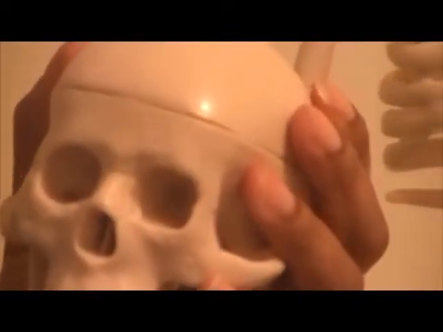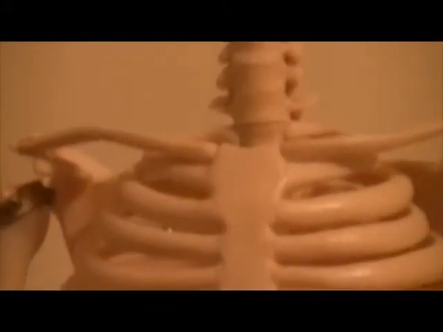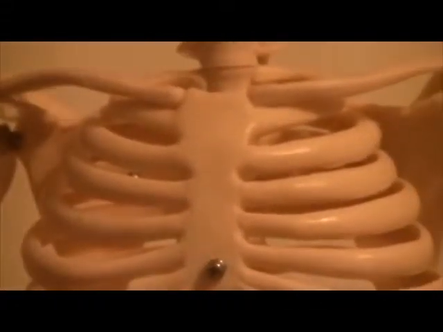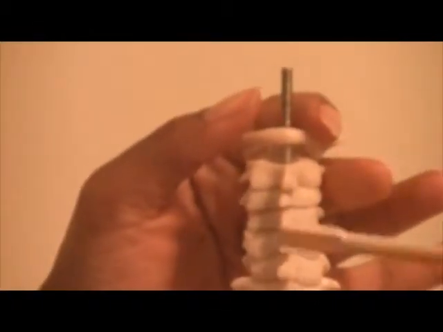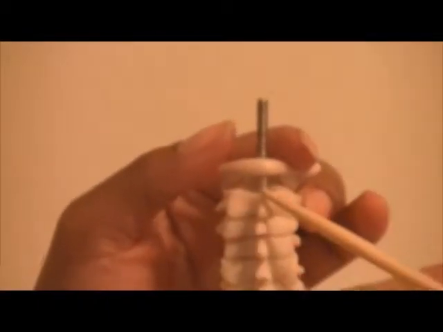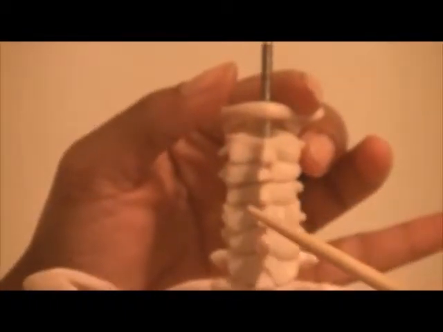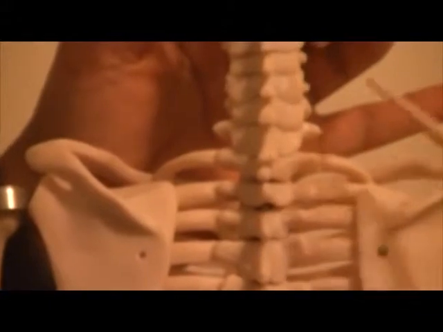Now when we go toward the skeleton, we show the hyoid bone. It's this area here. Continue on with the vertebrae. I'm going to turn it around. Here the first seven, the beginning, is the cervical region. The first one is the atlas.